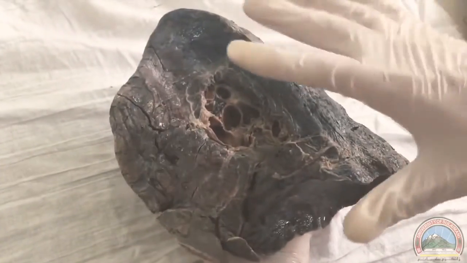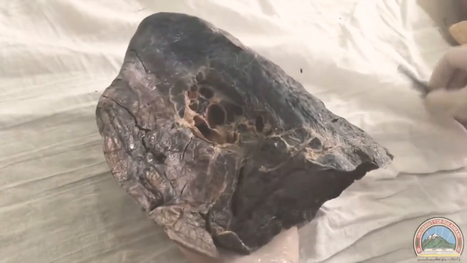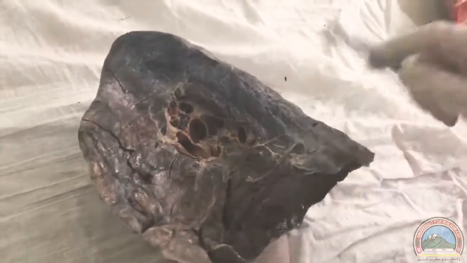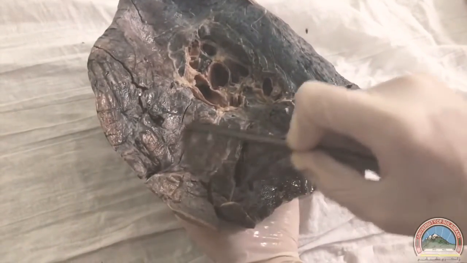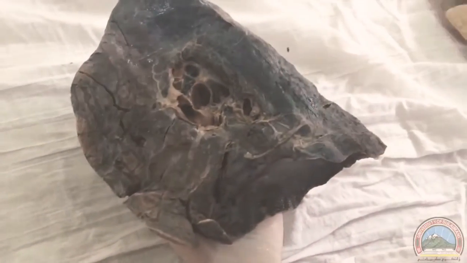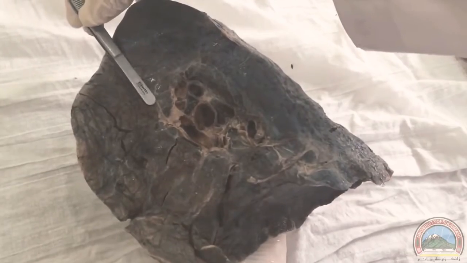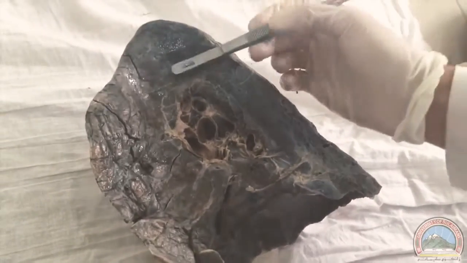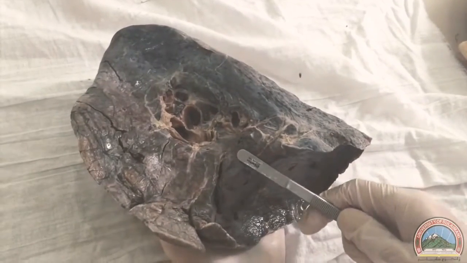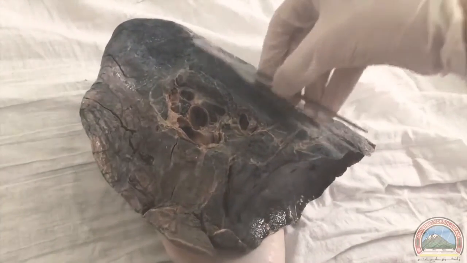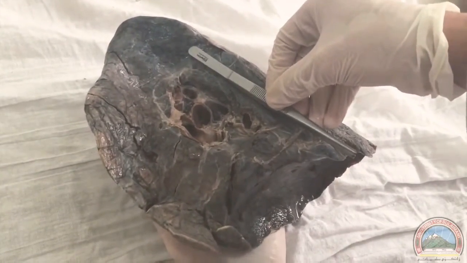Now about the grooves or the depressions of the right lung. This is the depression for the right atrium. This is for the superior vena cava. This is for the azygous vein. This is for the inferior vena cava. This is for the esophagus.